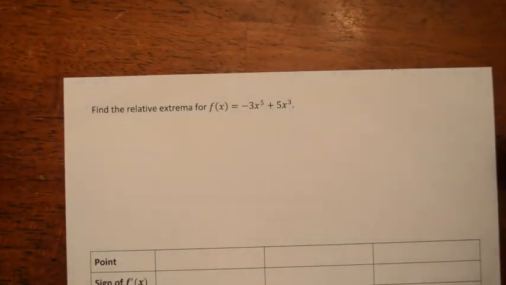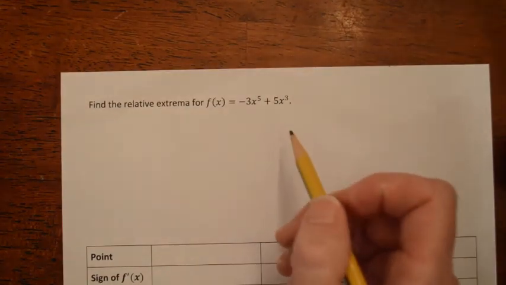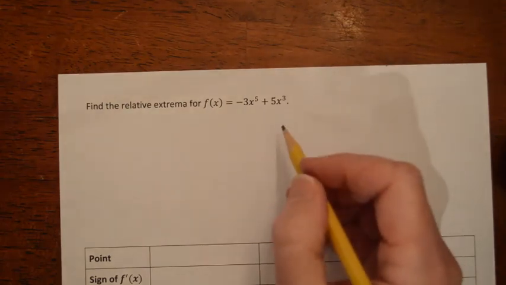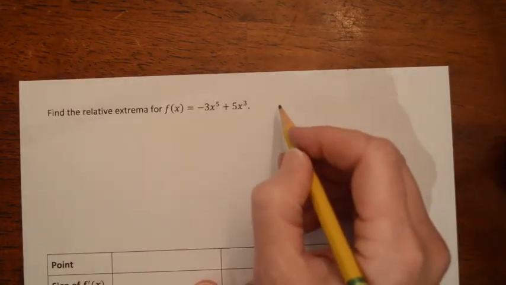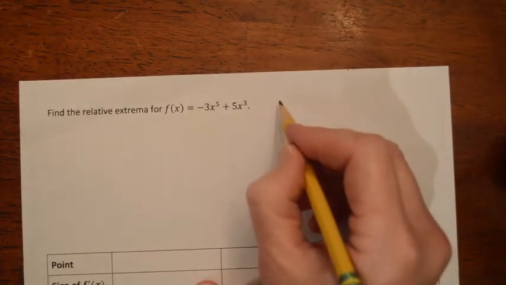Okay, find the relative extrema for this. And again, they want us to use the second derivative test. So again, keep that page close by so that you don't forget. But the second derivative test says first we need to find the first derivative and its critical values, specifically where the derivative is 0.